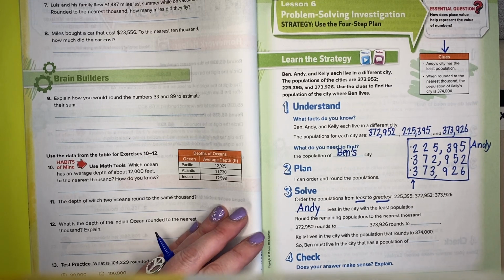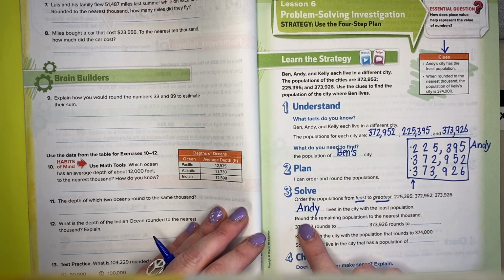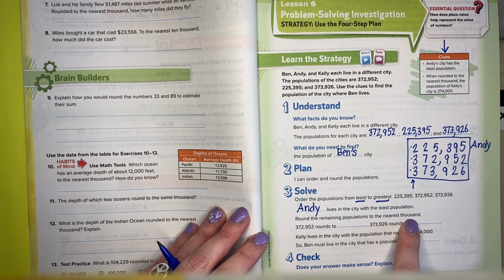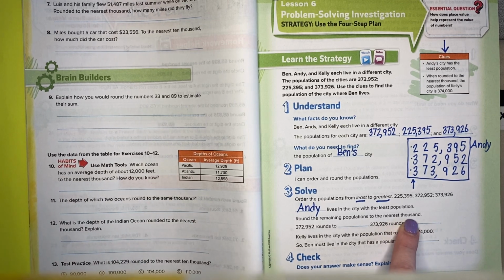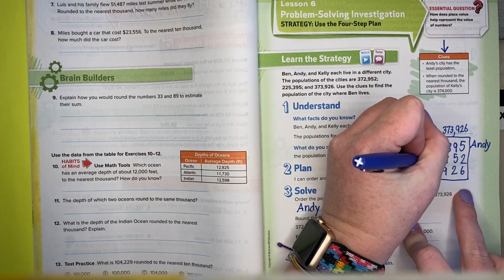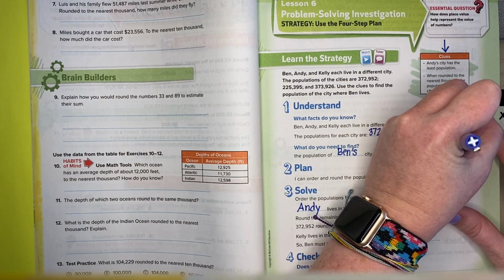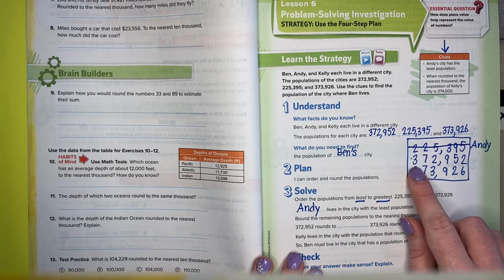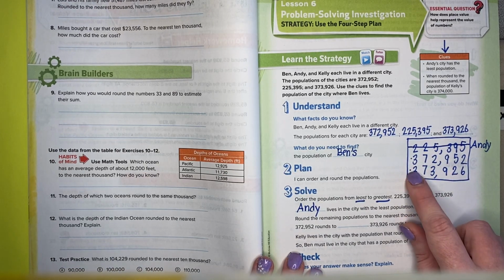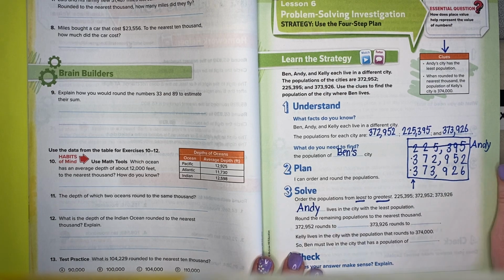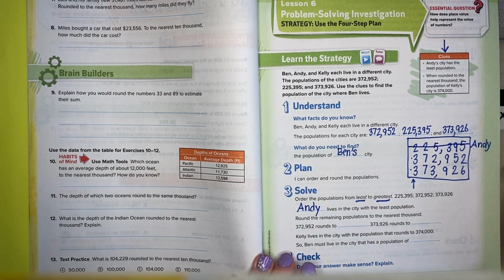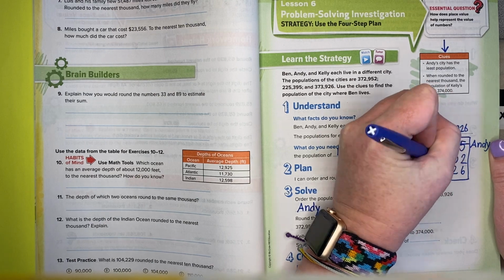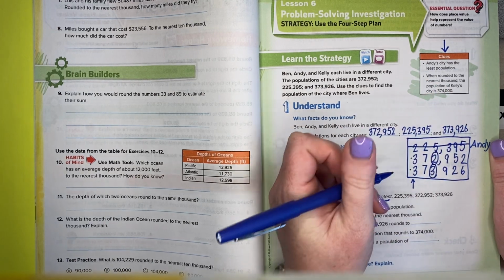Yeah. Okay, so next I'm going to round the remaining populations to the nearest 1,000, okay? So I've got to round this number. I'm just going to mark through this because I'm going to forget about this number for a second. I'm going to round this number and this number to the nearest thousand. Well, I need to look at the numbers in the thousands place. In this one, I have a 2, and in this one, I have a 3.